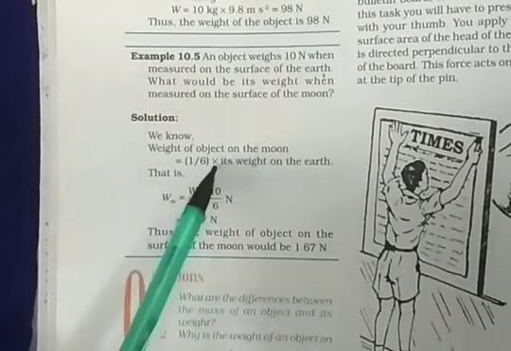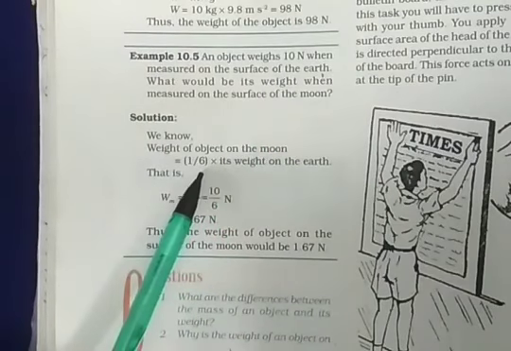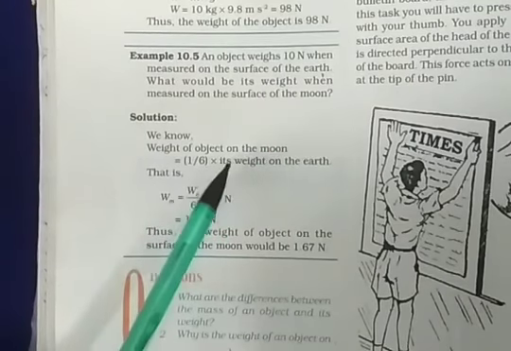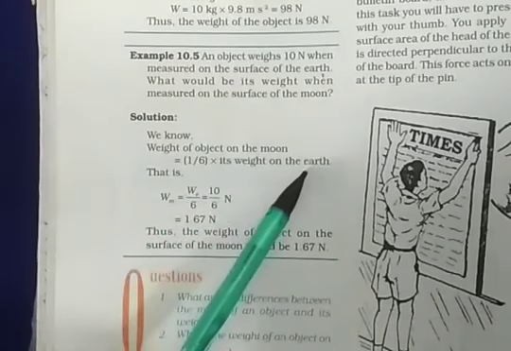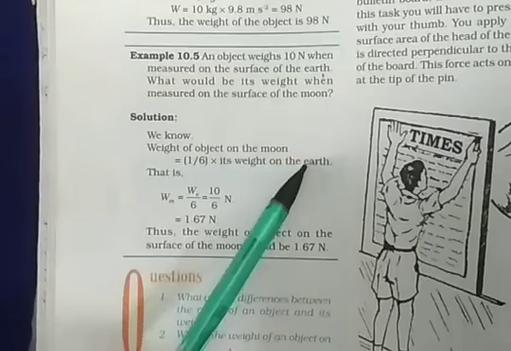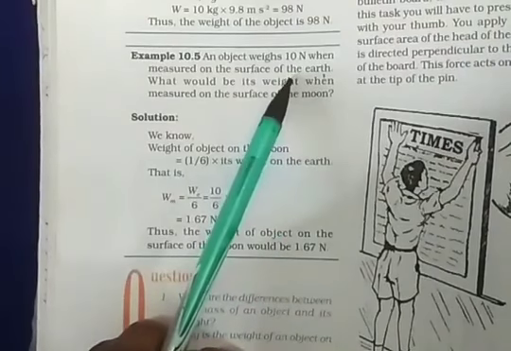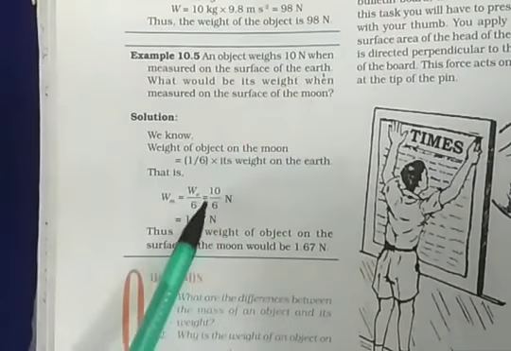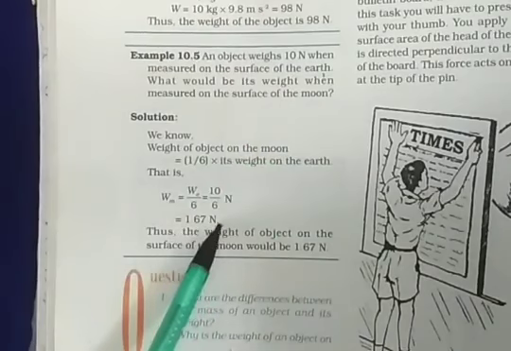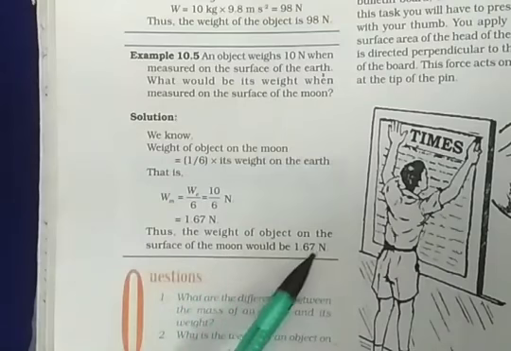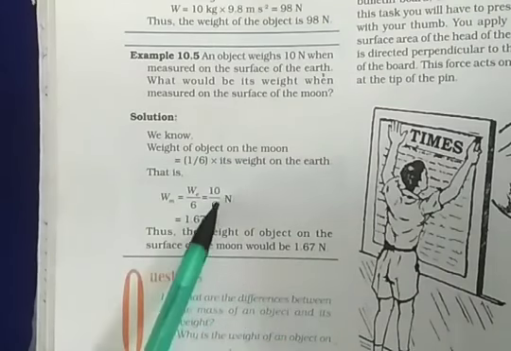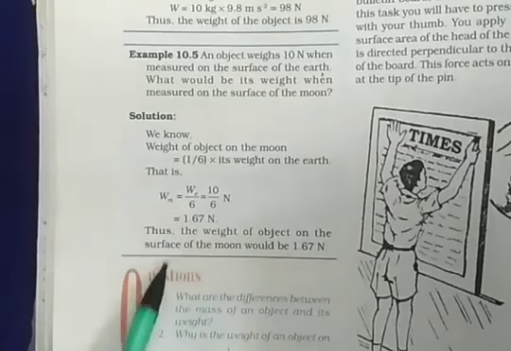It is 1/6. You remember we have derived this. So weight of the object on the moon is equal to 1/6 of the weight on the earth. Now it is 10 Newton when it is measured on earth. So it will be 10 divided by 6, that is 1.67 Newton. The weight of the object on the surface of the moon would be 1.67 Newton, or you can write 10 by 6 also, right?